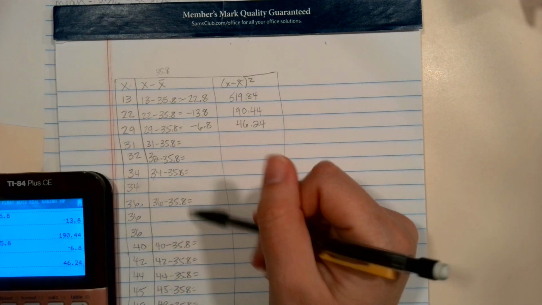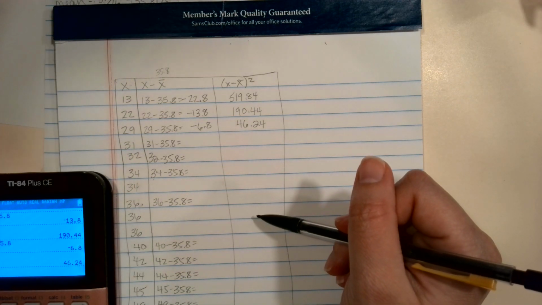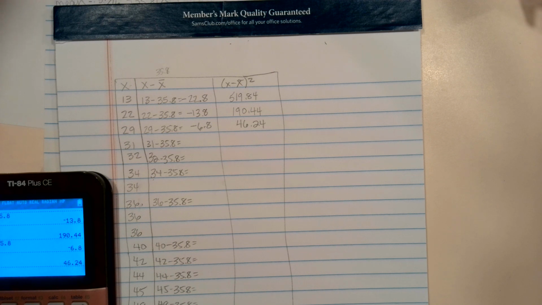Okay, so keep working. Notice you have a couple of numbers that repeat here. We have to include them in the data that many times, but you don't have to do the work. We're just going to put the squares in here in just a minute. Okay, so I'm going to keep filling this in. You do the same and we'll come back.